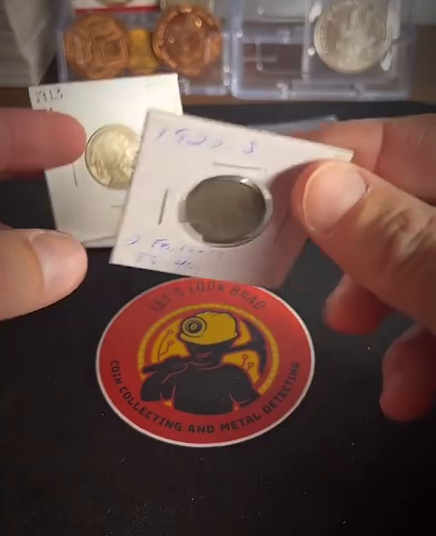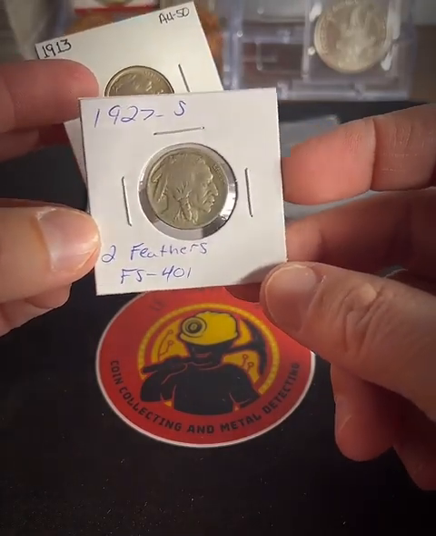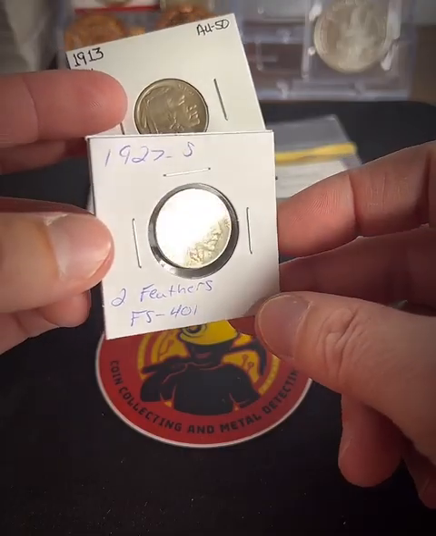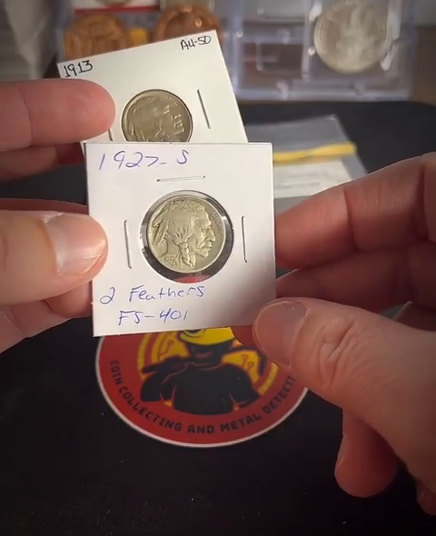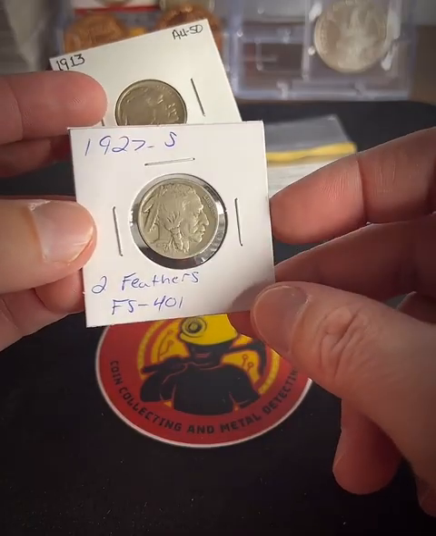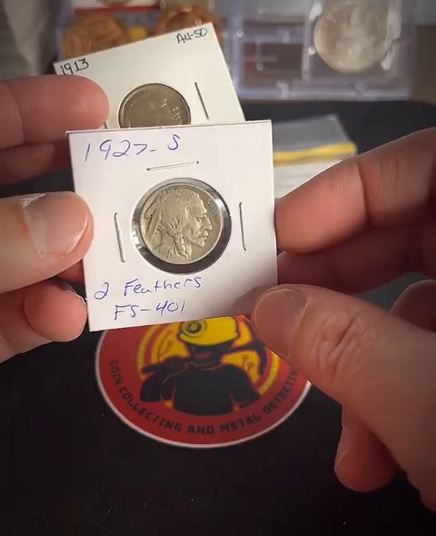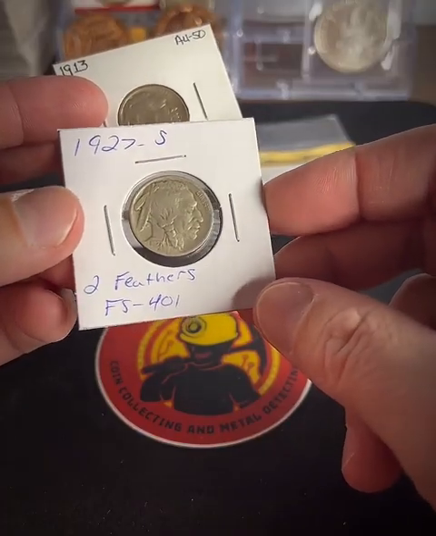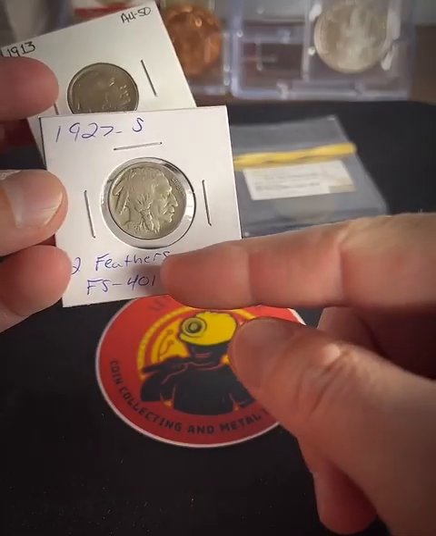But this is another one that's kind of mind-blowing to me. This is an FS 401, 2 feathers. This one I may send this out. I'm not for sure. This won't be a very high grade, probably that F15. Probably a fine, maybe. I don't think it would be a G. It'd probably be a little higher, but it's got 2 feathers on there. It's the reason why it's the FS401.